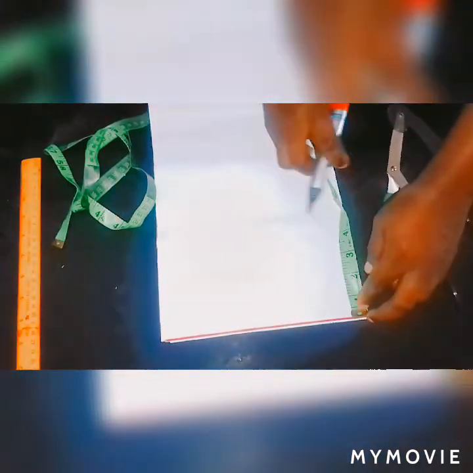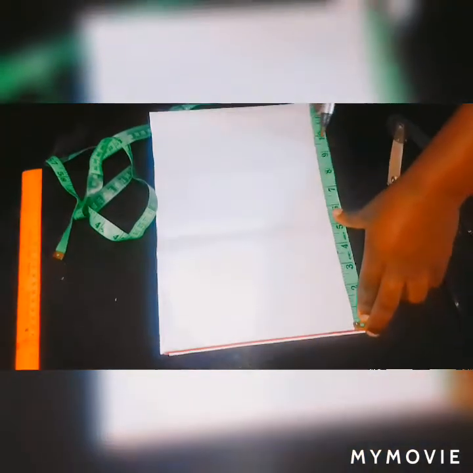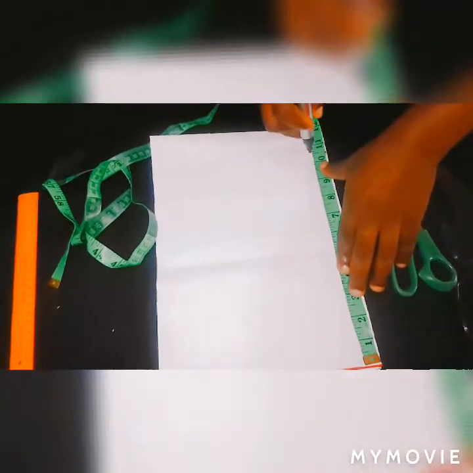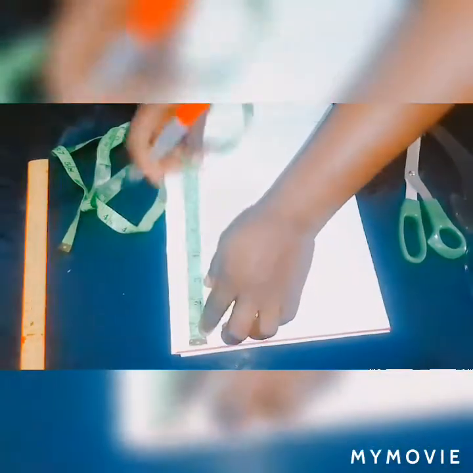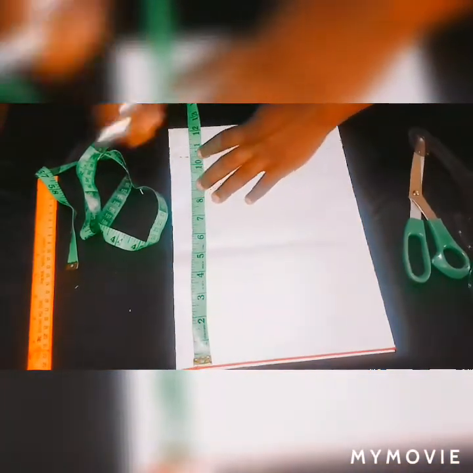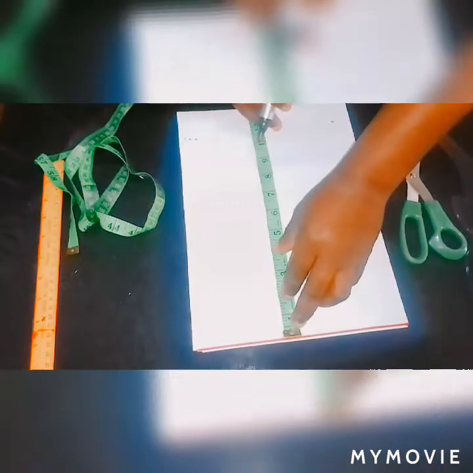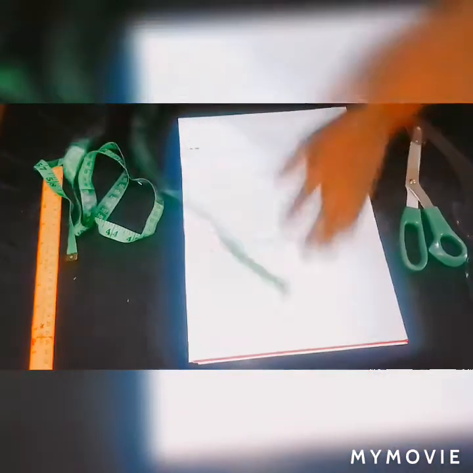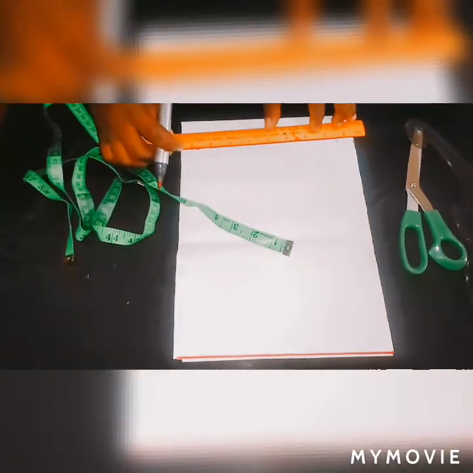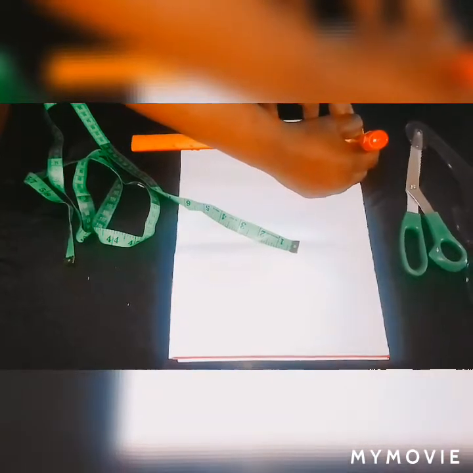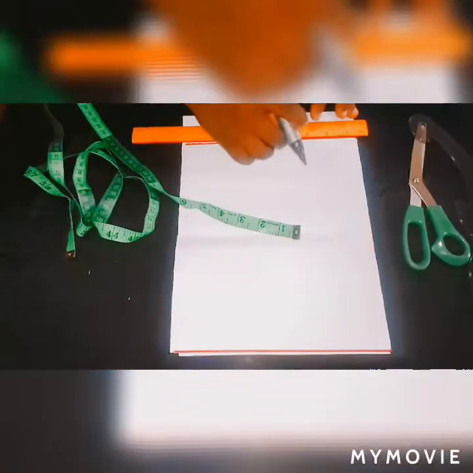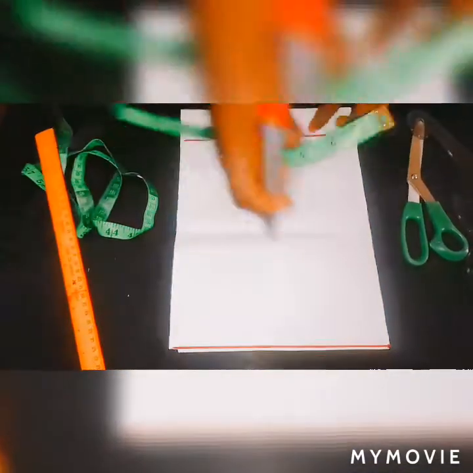Now this is 10.5. You can see here, 10.5 for the length of my panties. So draw a straight line across it like so. This is the length of my panties, which is 10.5.